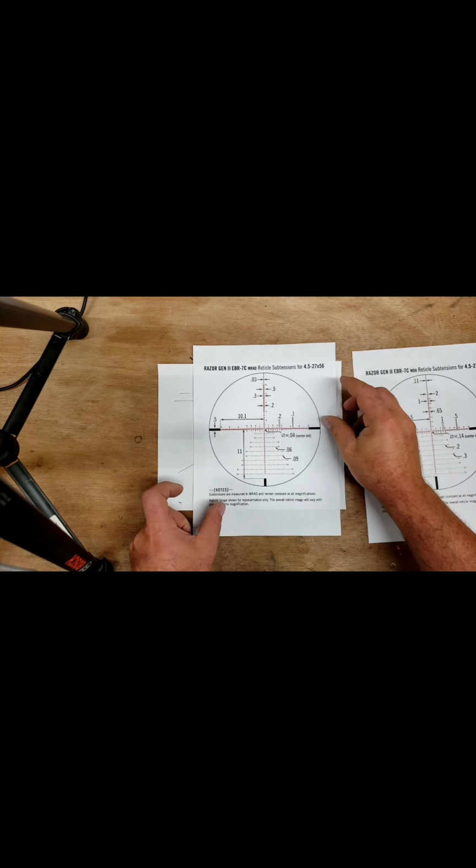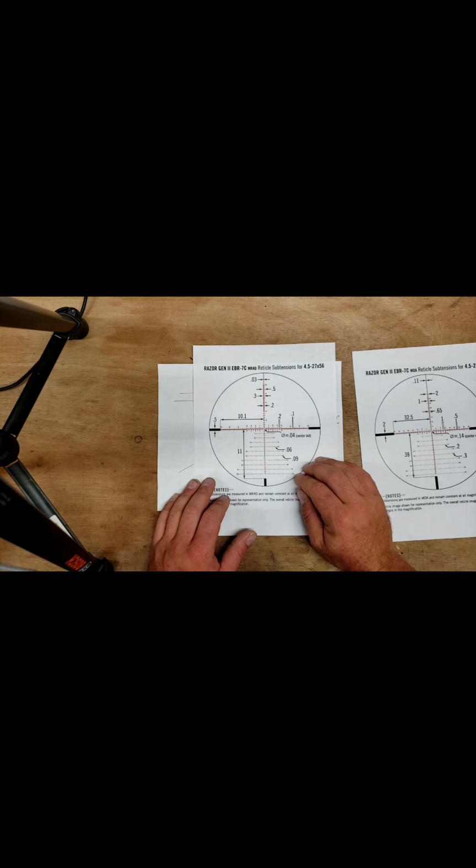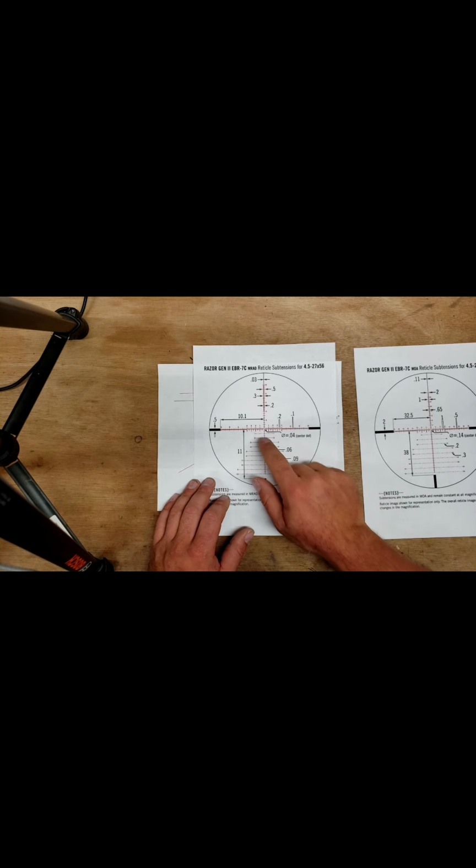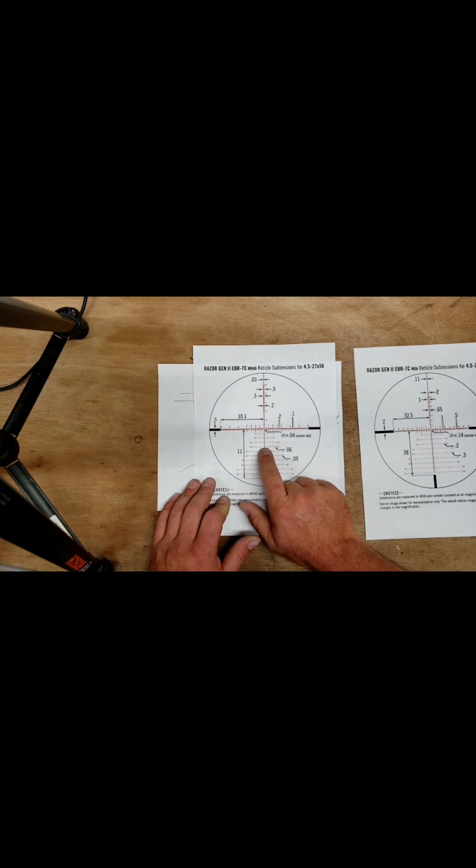So if we go back to our reticle here, if I dial 10 mils on my turret, I would then have to hold here at the half mil mark in order to hit my 250 yard target. When I move to my 300 yard target, I have a 4.1 mil hold that I would have to do to get a total of 14.1 mils of elevation.